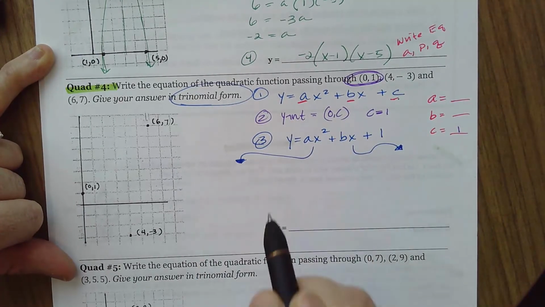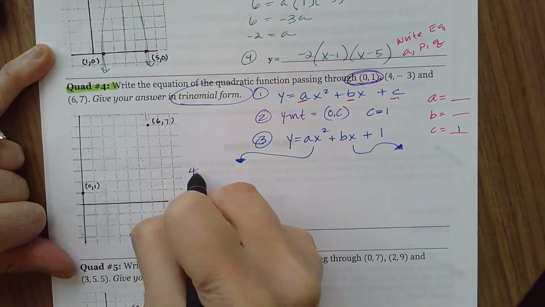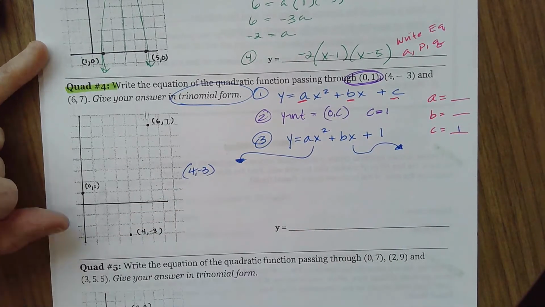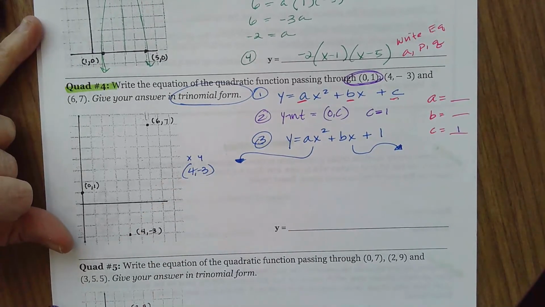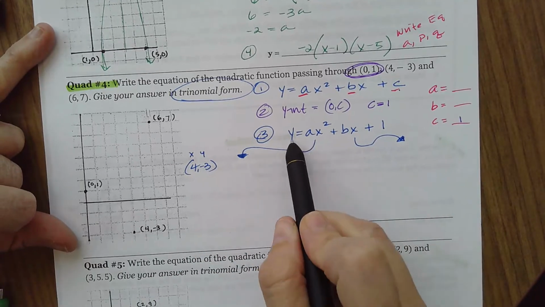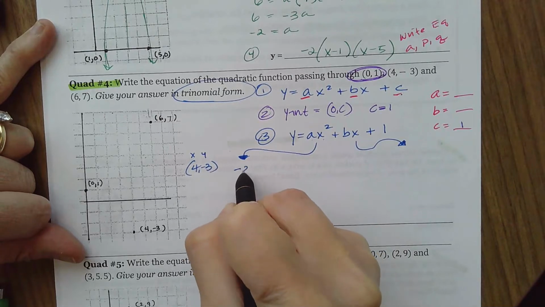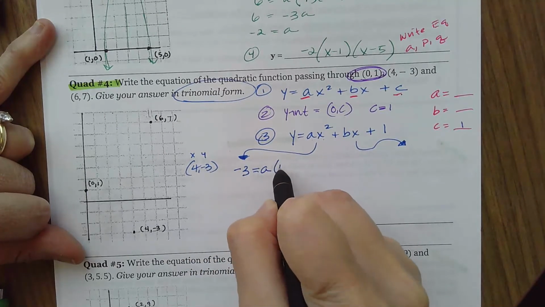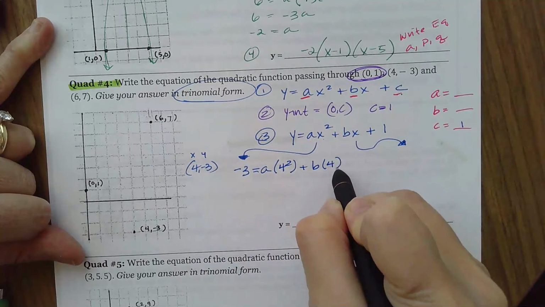And we're going to plug them in, and we're going to write a system of equations. Sounds exciting, right? So take the point (4, -3). You're going to plug it into your equation for x and y. So instead of y = ax squared + bx + 1, you're going to have -3 equals a times 4 squared plus b times 4 plus 1.